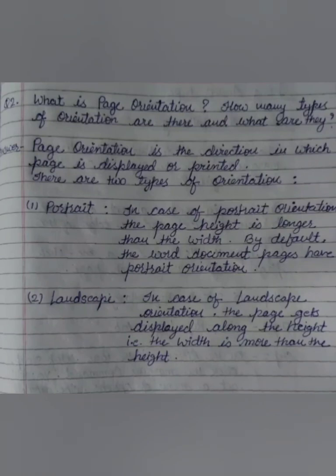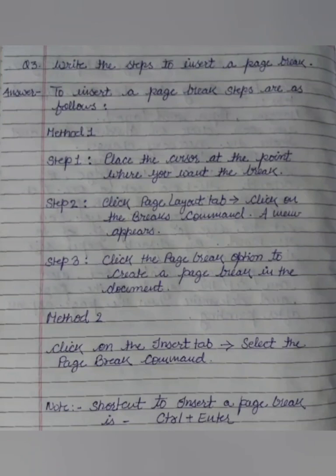In case of portrait orientation, the page height is longer than the width. By default, the Word document pages have portrait orientation. Second, landscape. In case of landscape orientation, the page gets displayed along the length, which means the width is more than the height.